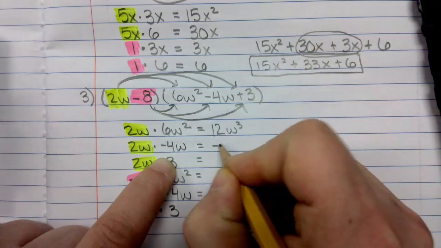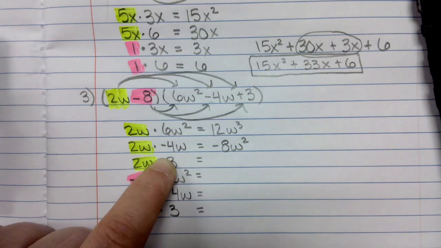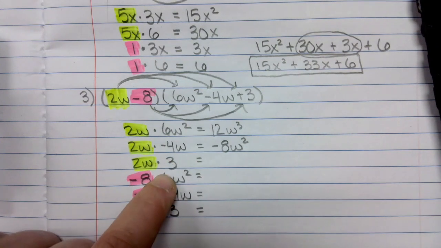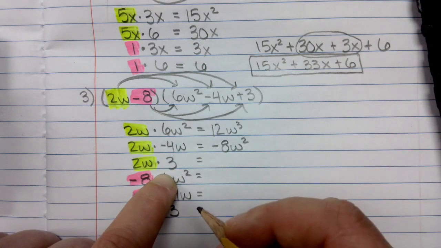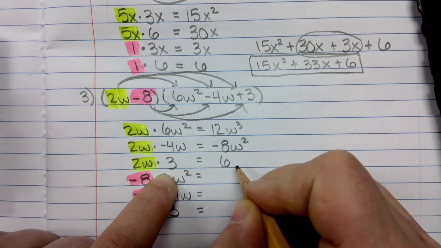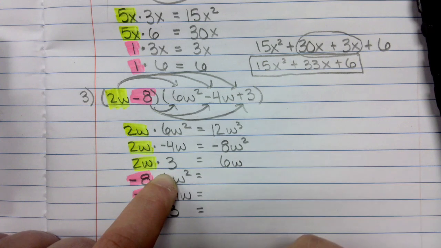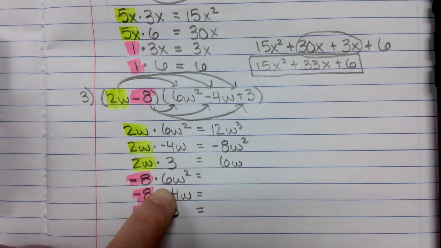2w times 3. Two times 3 is 6. And how many w's? 1. Just the w. Negative 8 times 6. Good, but negative times a positive is a negative.